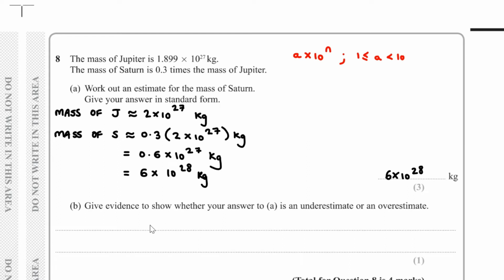And now for part B, give evidence to show whether your answer to part A is an underestimate or an overestimate. Well, here we have an overestimate because we have rounded up.